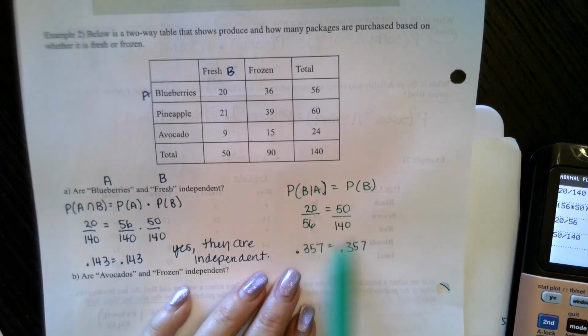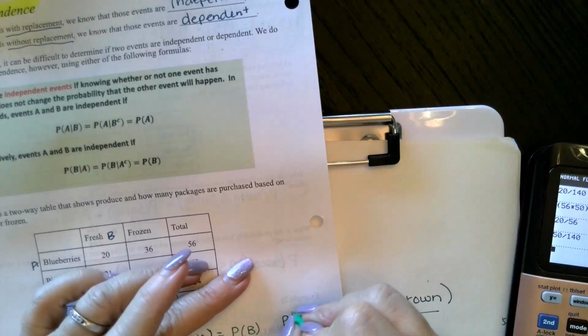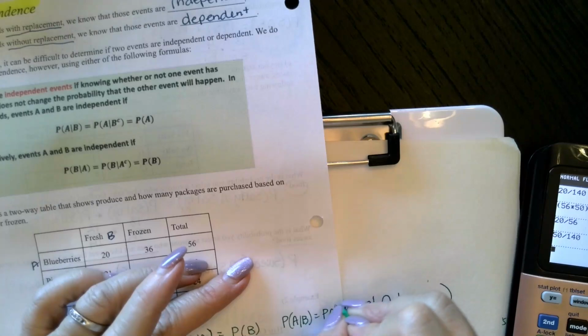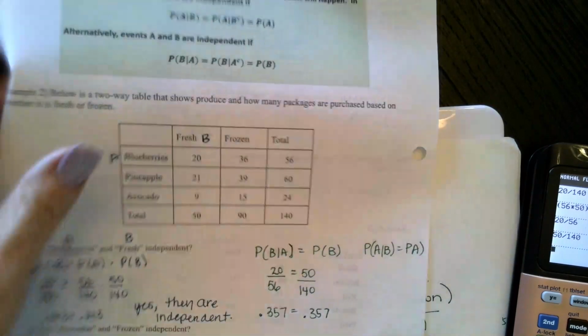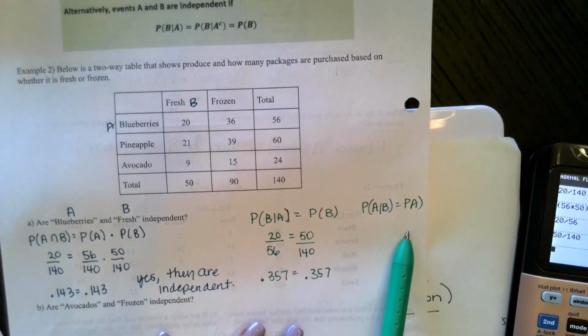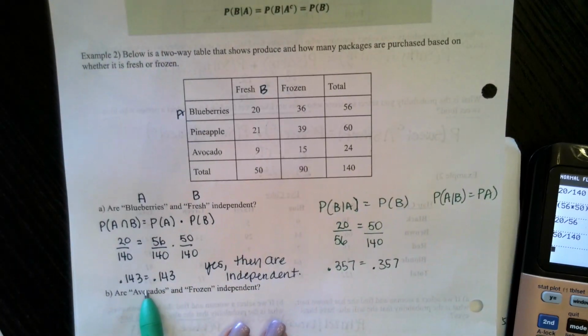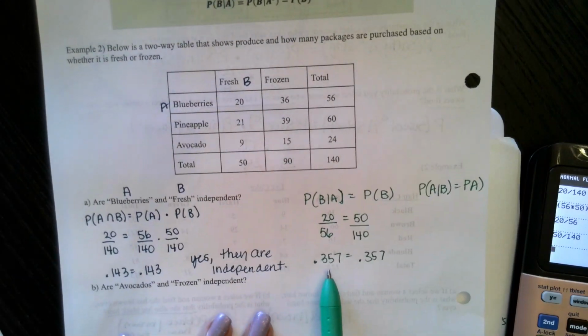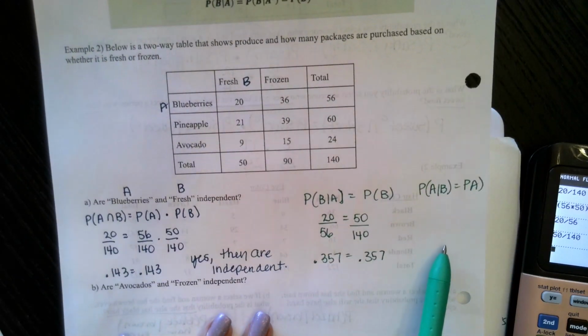And so based on this, we could have turned this around and said the probability of A given B is going to be the probability of A. If I would have calculated it this way, I would also have gotten the same results. Now, it doesn't matter that this is 0.143. What matters is that the left equals the right. And here the left equals the right. You'd have the same thing over here, the left equals the right.